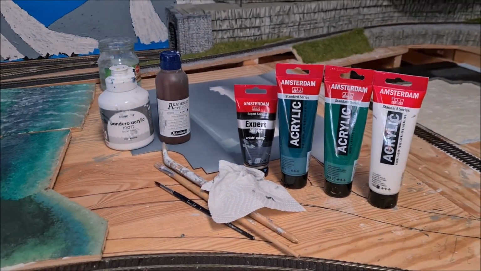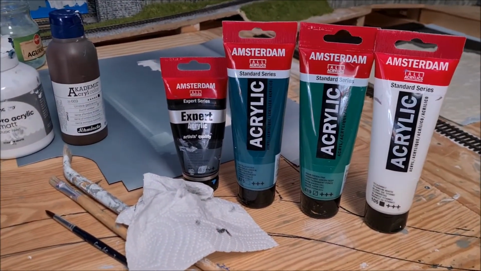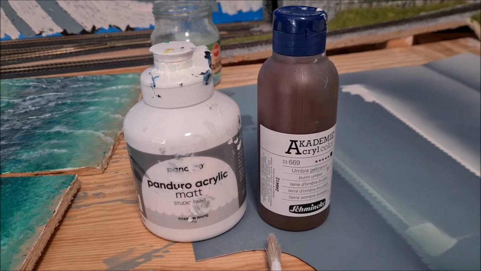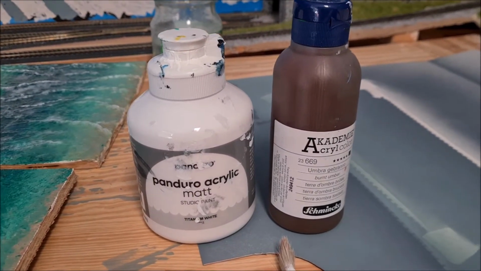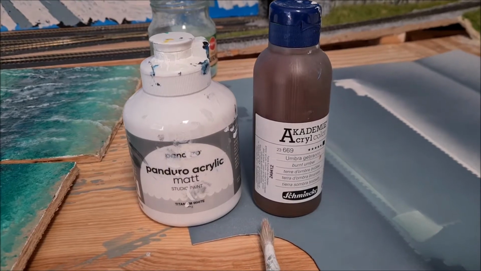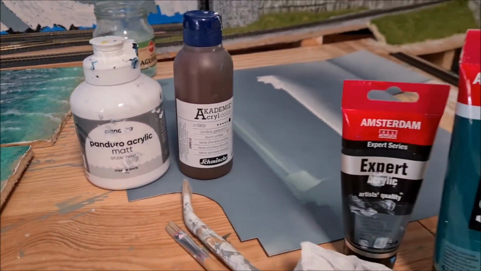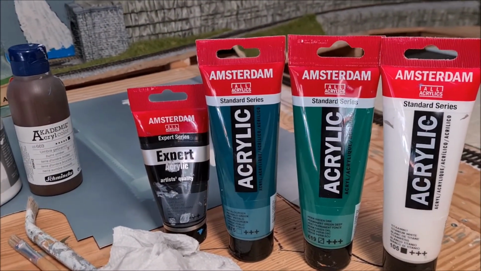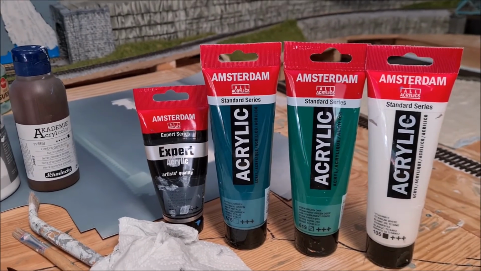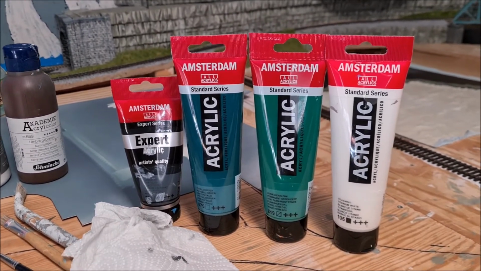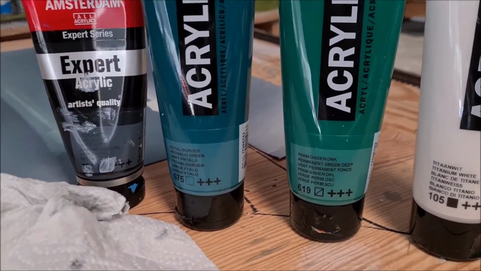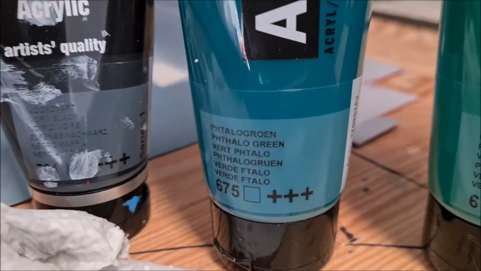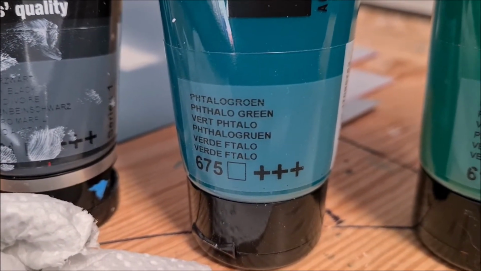So here you see my preparation with the different colors that I'm going to use. So first of all, I'm going to mix a light brownish color that will go on the sides as an indication of shallow water. And then towards the middle I'll be using different shades of green, which I will make by mixing in white. And the greens that I'm using are these two green colors. So it's permanent green and it's phthalo green.